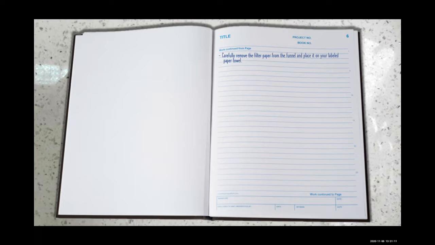Carefully remove the filter paper from the funnel and place it in your labeled paper towel.